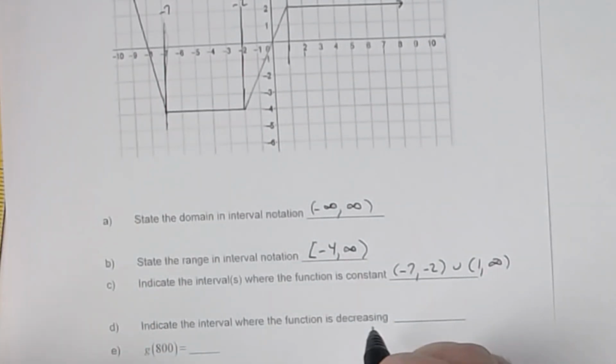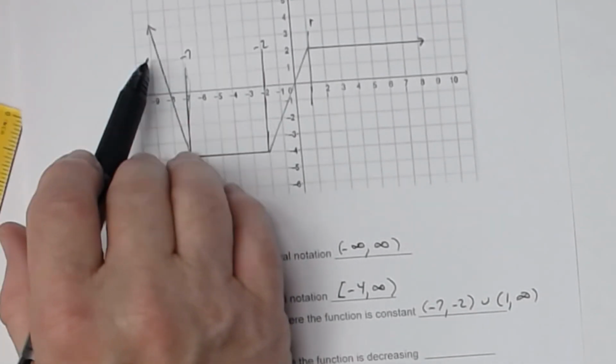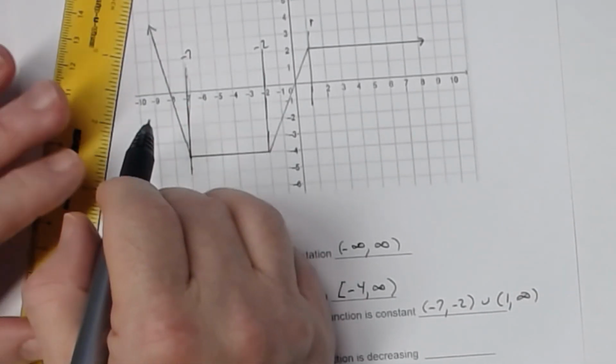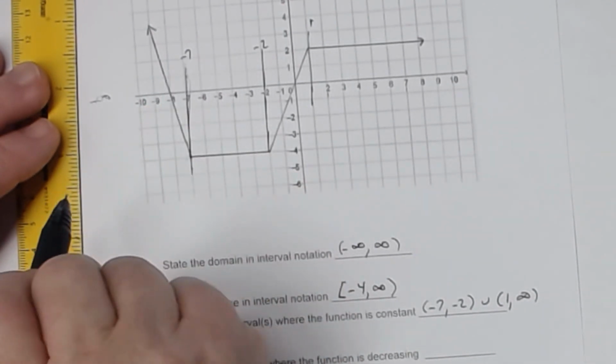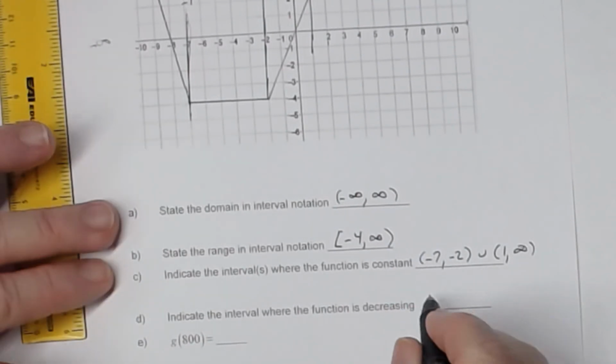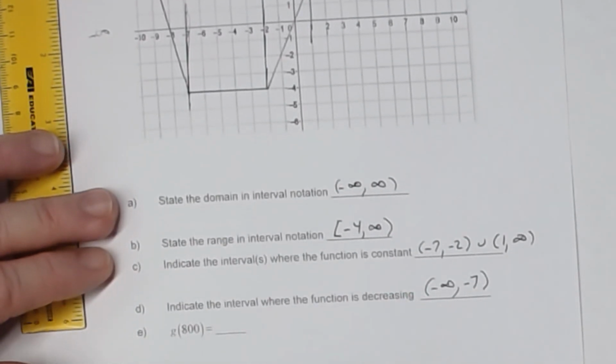And then where is the function decreasing? There's only one place where it's decreasing, and that's here. You had to recognize that was an arrow, so you're actually going from negative infinity to this x value being negative 7. So you're going to say negative infinity to negative 7 in parentheses.